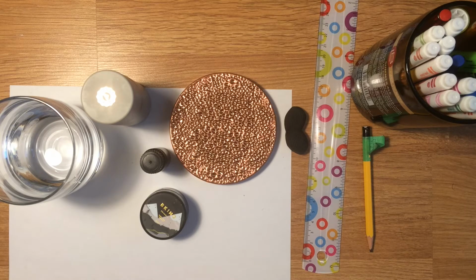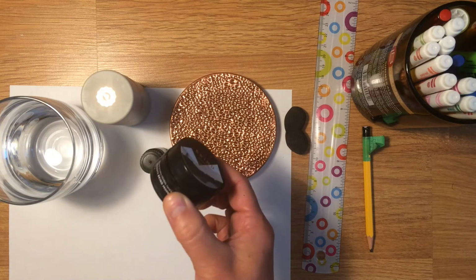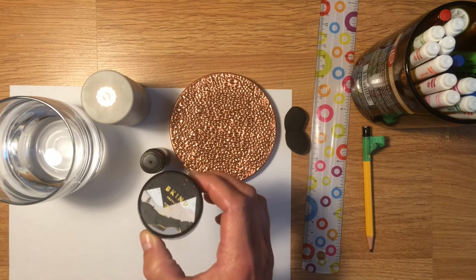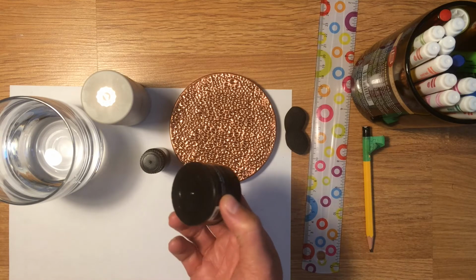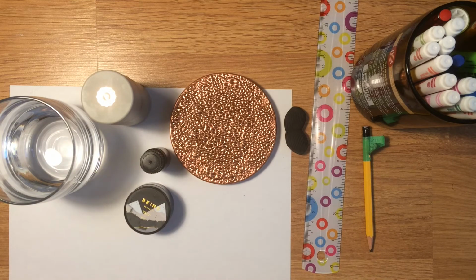But I also need to include congruent shapes. Congruent shapes are shapes that have the same size and shape. So that means that in some cases, I'm going to have to use one of my circles and trace it more than one time so that I have shapes that are the same size and shape. But I'll show that to you as we go.